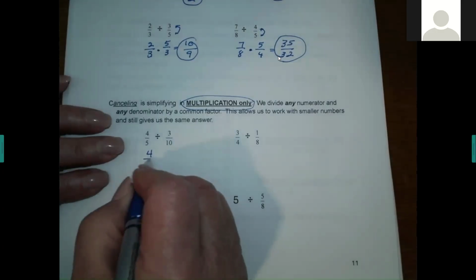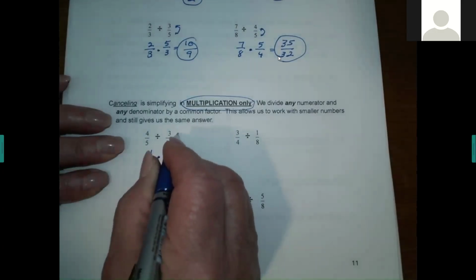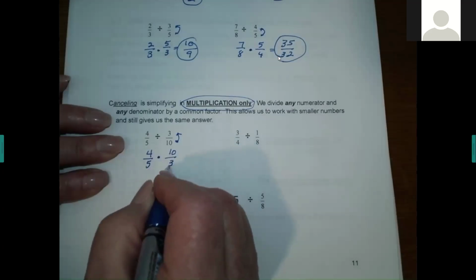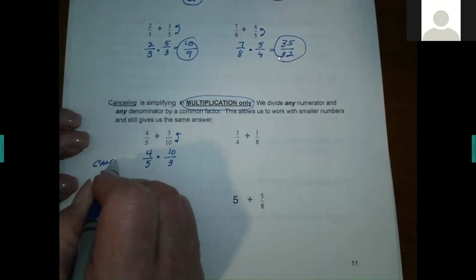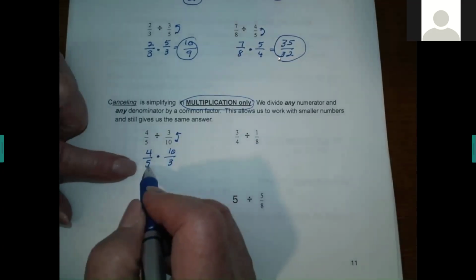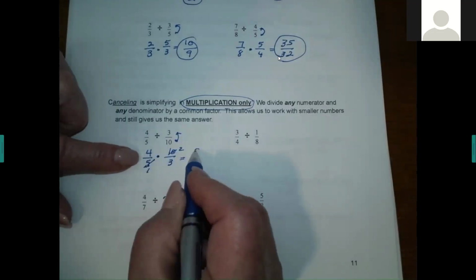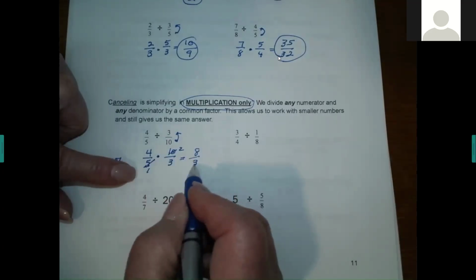So we'll take our division problem and change it to a multiplication. We're going to flip the second one. And now, once I'm in multiplication, then I can cancel. So I can divide the 10 and the 5 by 5. And I have 8 on the top, 3 on the bottom. 8/3.